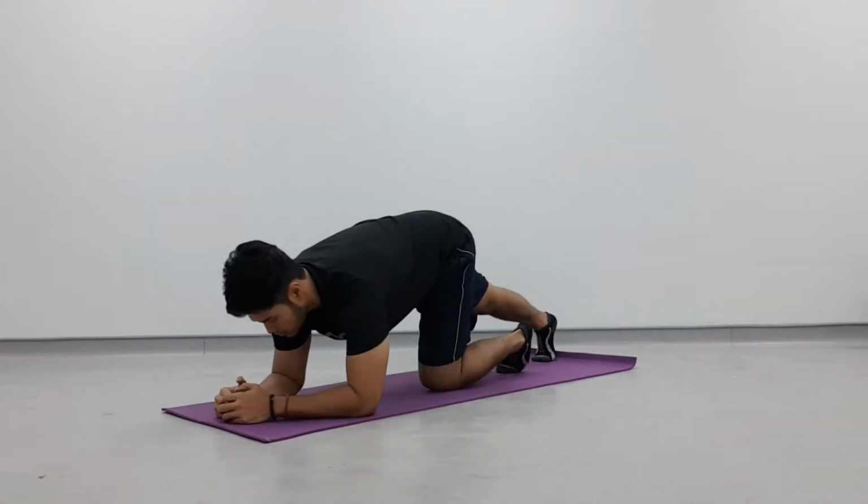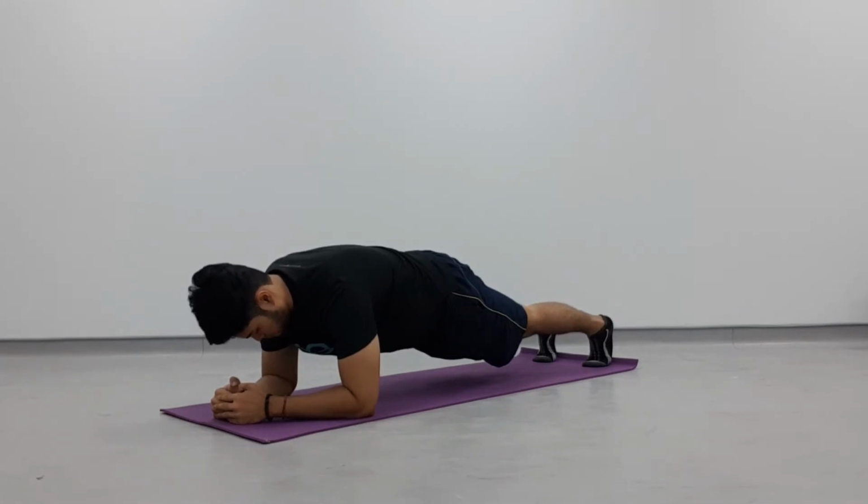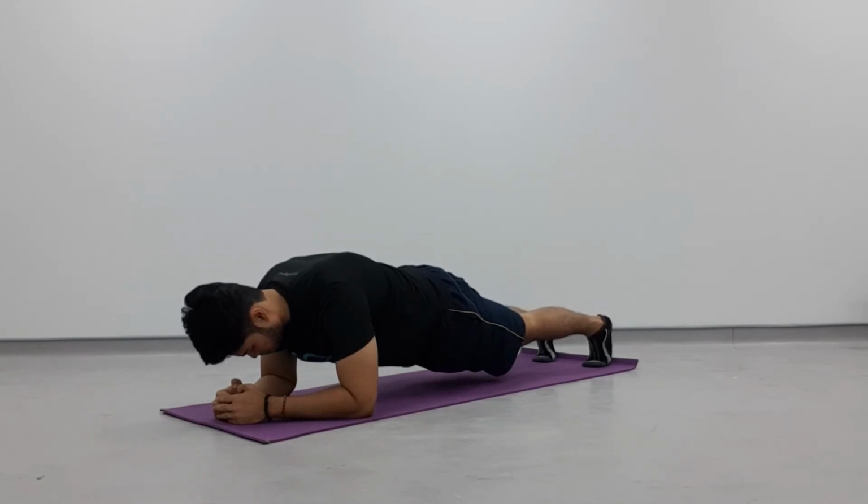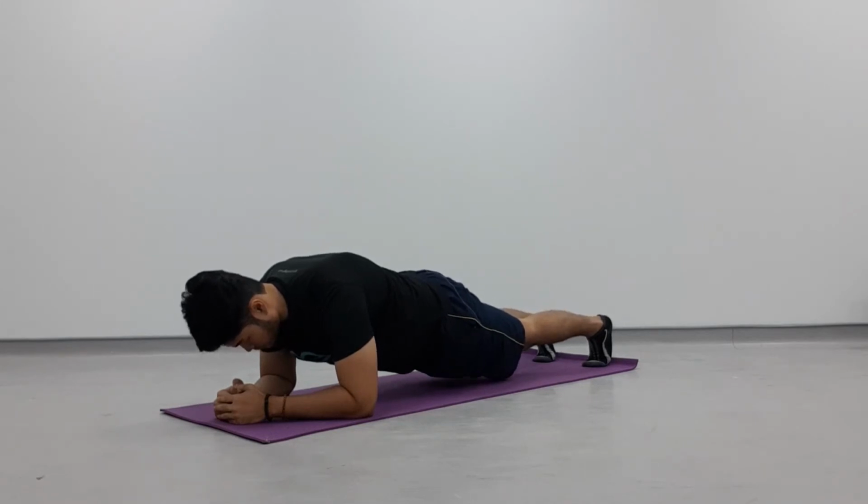If you do planks, you're not only engaging your abdominal muscles, but you're also engaging your lower back and your gluteus. That's the right way. Breathe in and out, control the abs, and try to hold for about 15 to 60 seconds. Hey, the longer, the better, right?